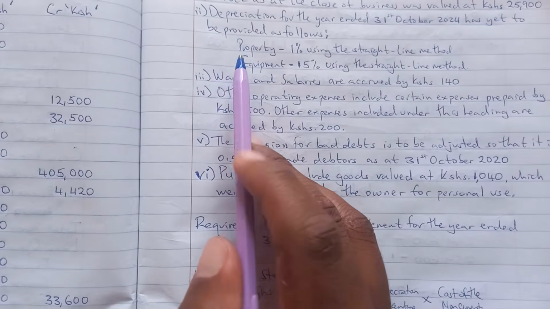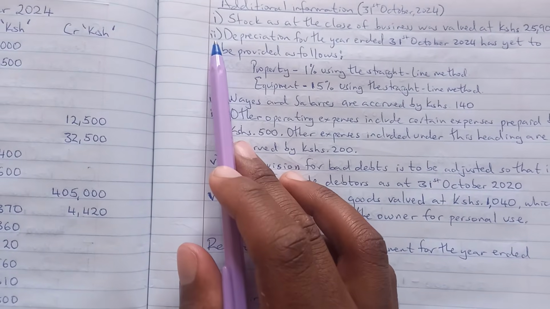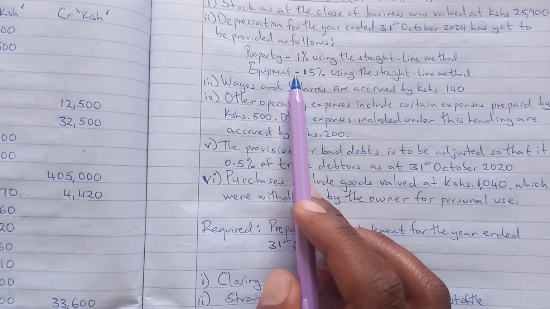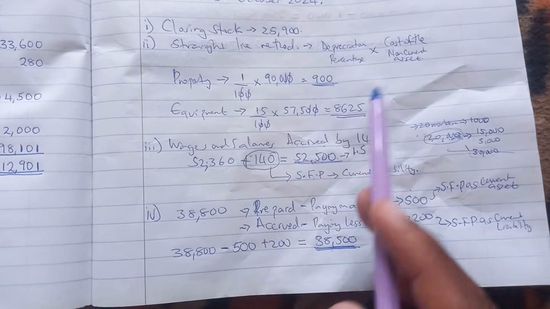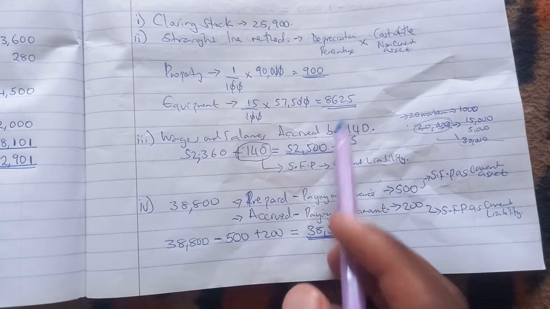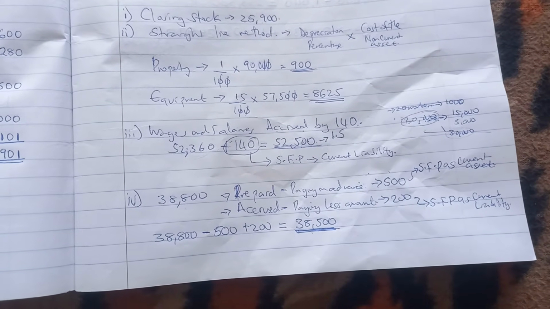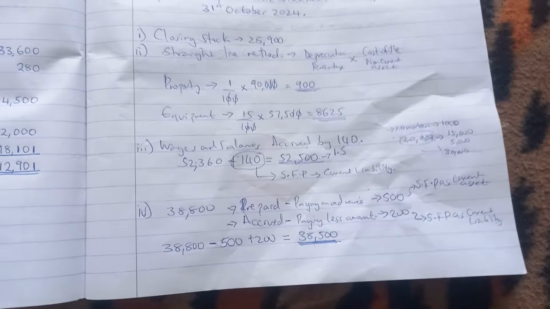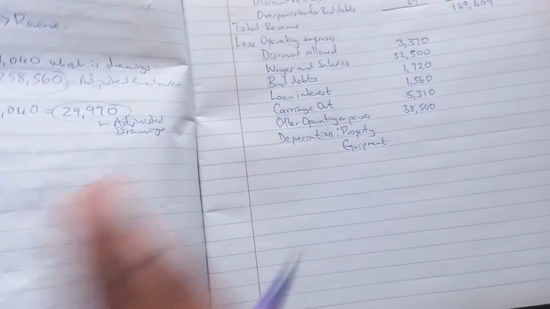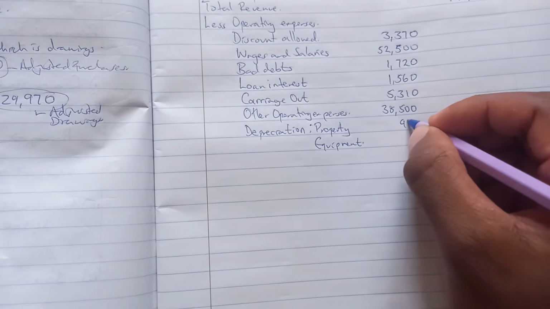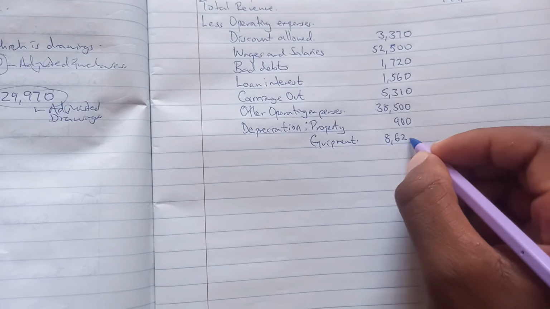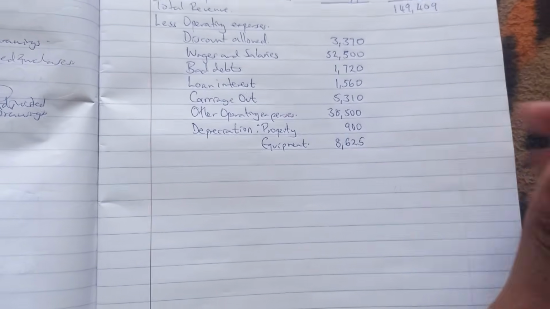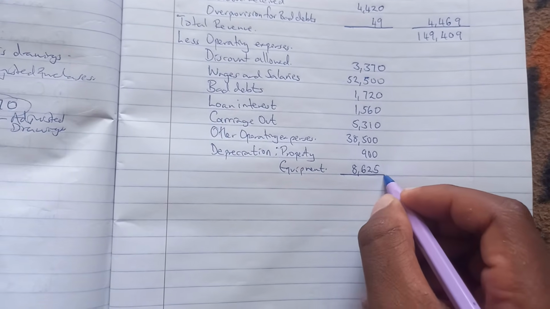So for depreciation, we have Roman number 2. Property and equipment. So here they are. For property is 900. For equipment is 8,625. So those are all our expenses.